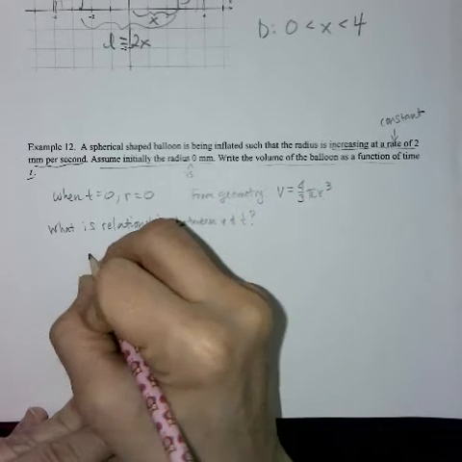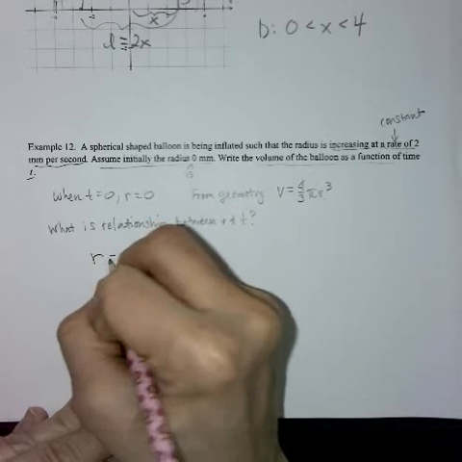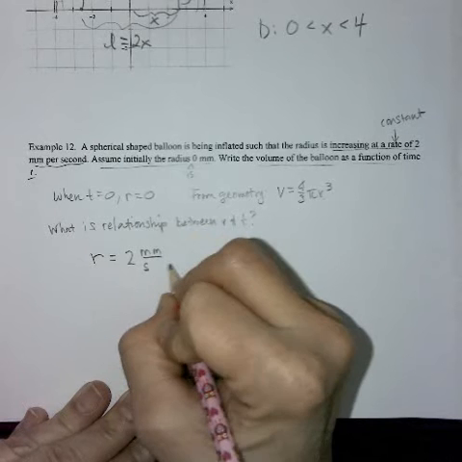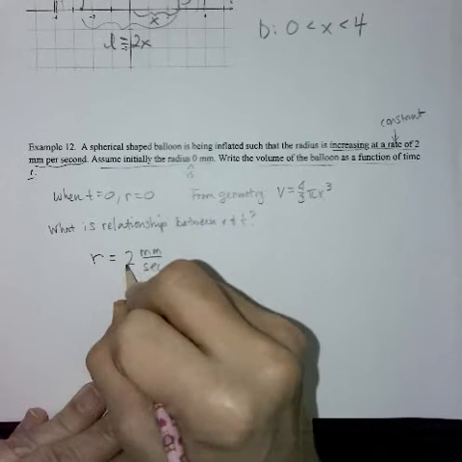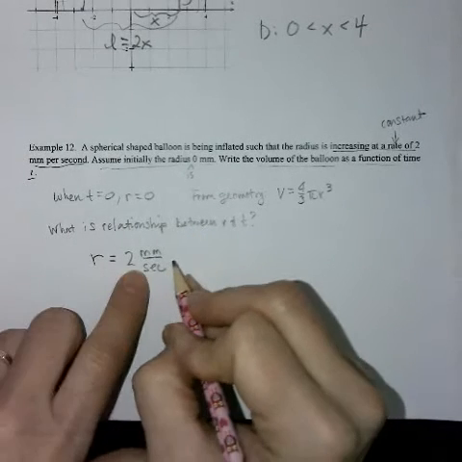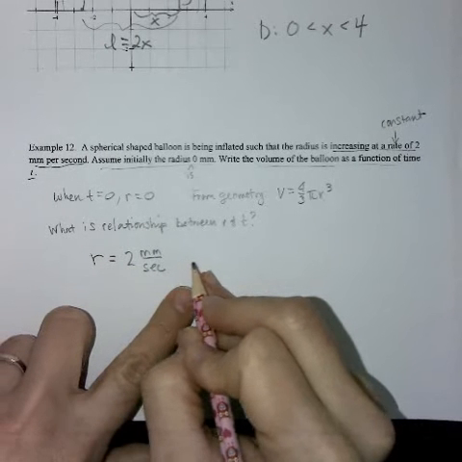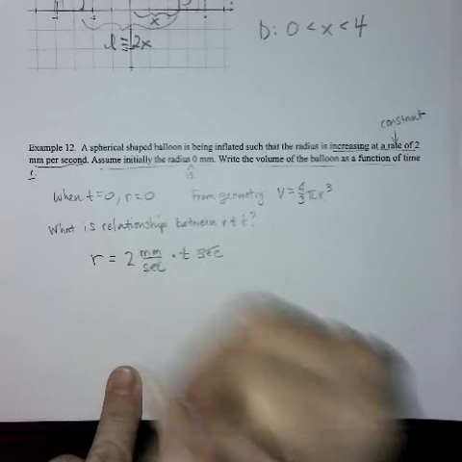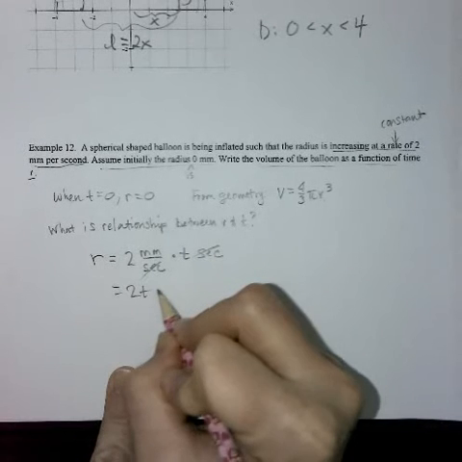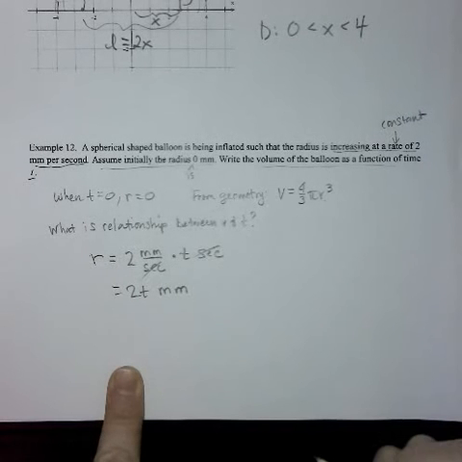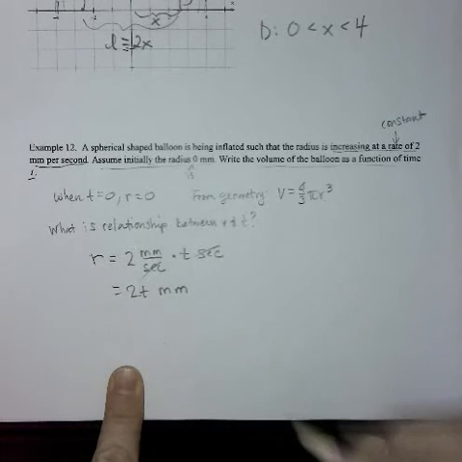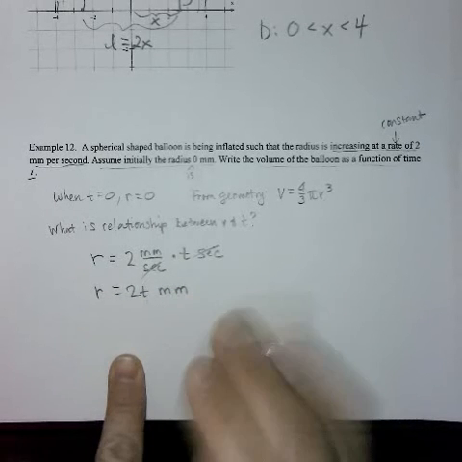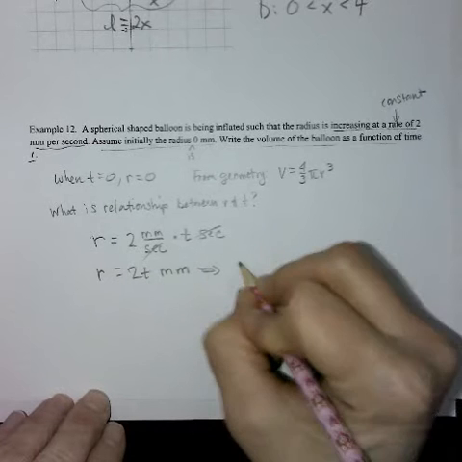Well, we know that the radius is increasing at a rate of 2 millimeters per second, and if we know how many seconds have passed, we can find the length of the radius. We would just multiply times t seconds. Notice the seconds cancel and we just get the radius is 2t millimeters. So if r is equal to 2t millimeters, we can plug that into our formula for the volume.